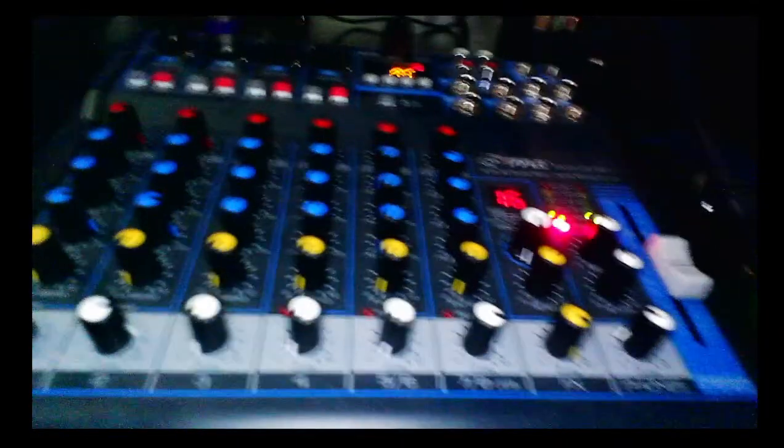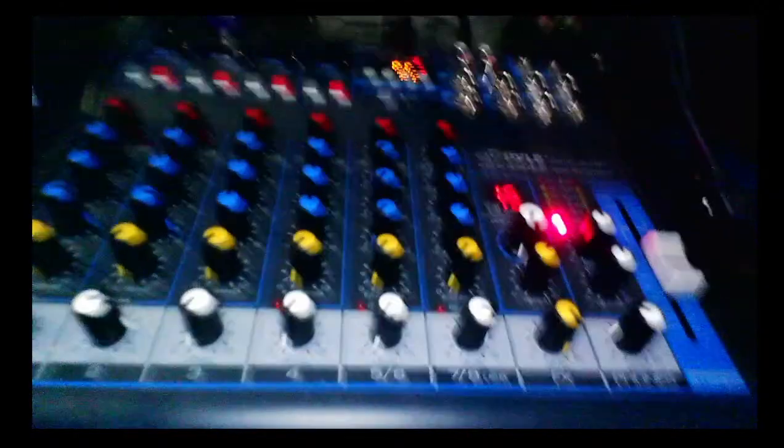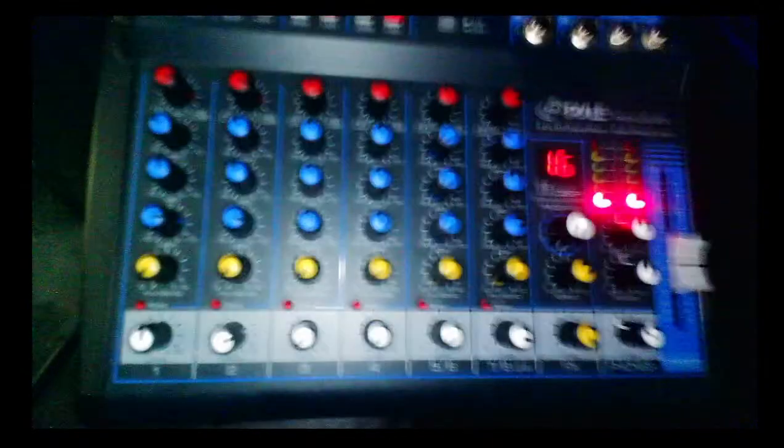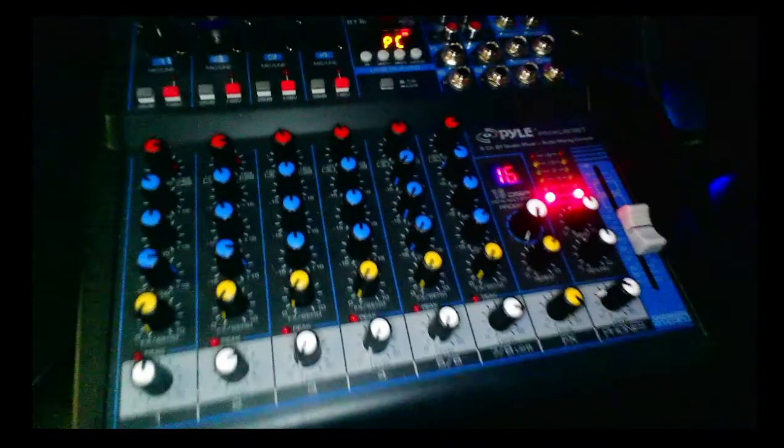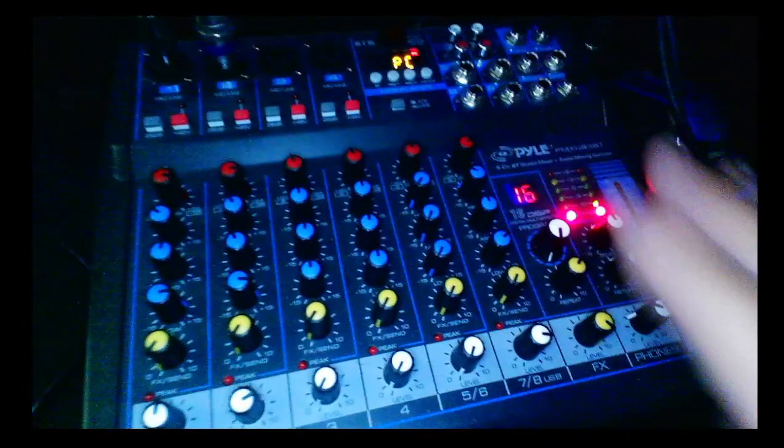So I want to give an overview of the mixing board that I use. I really enjoy it, and I want to let others know how to interface it with your computer. Excuse my desk, it's a mess, but I'm going to give a basic overview.